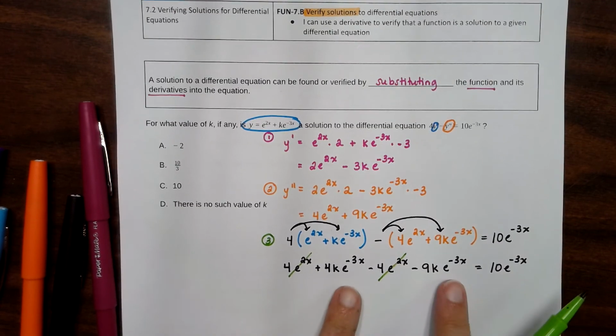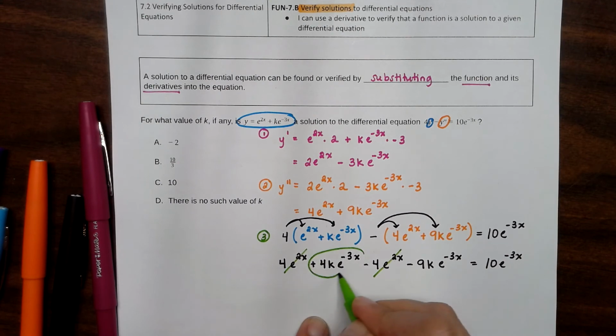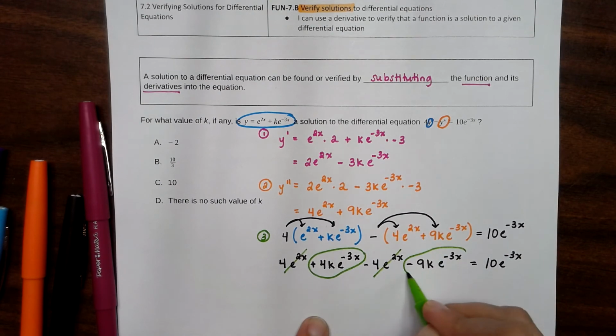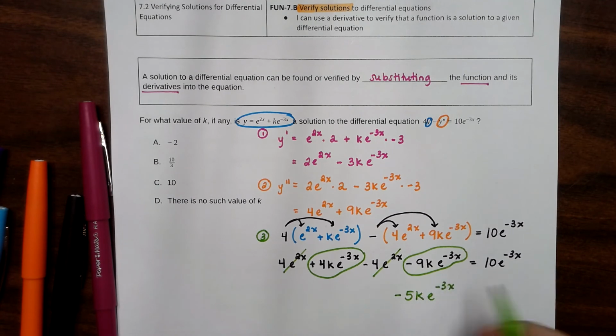I'm also noticing that both of these terms that remain have like terms. They both have e to the negative 3x. If I have 4k e to the negative 3x minus 9k e to the negative 3x, those combine to make negative 5k e to the negative 3x.